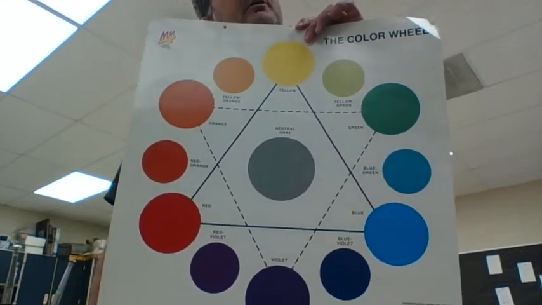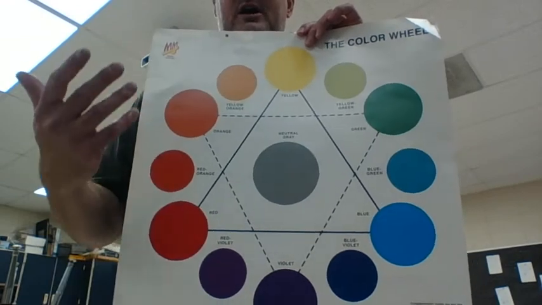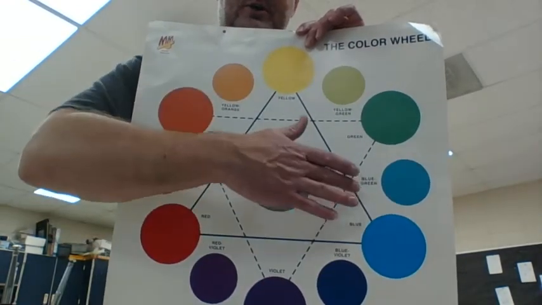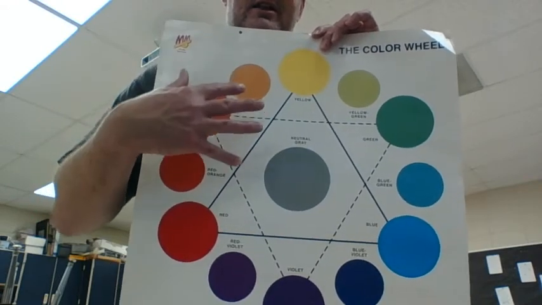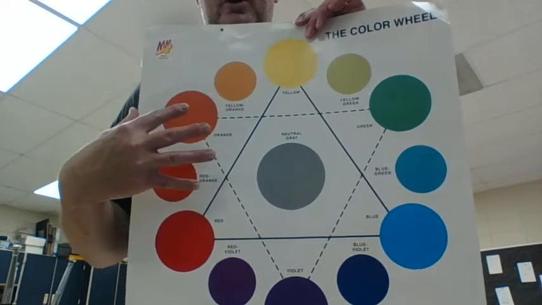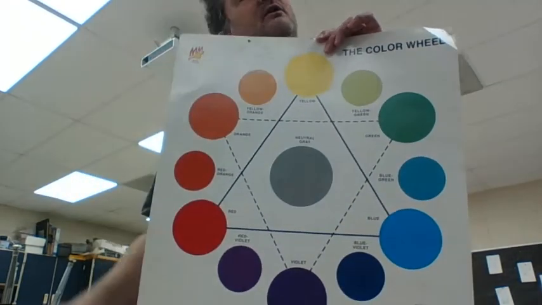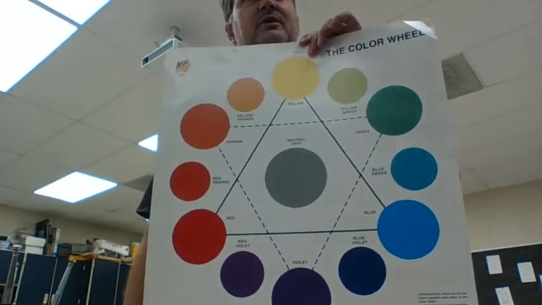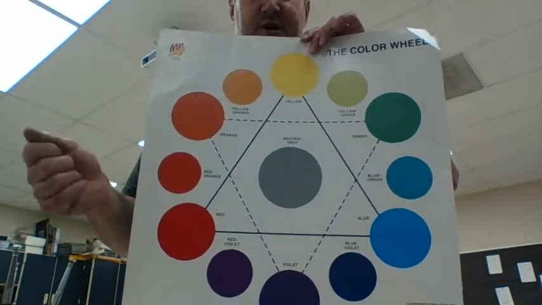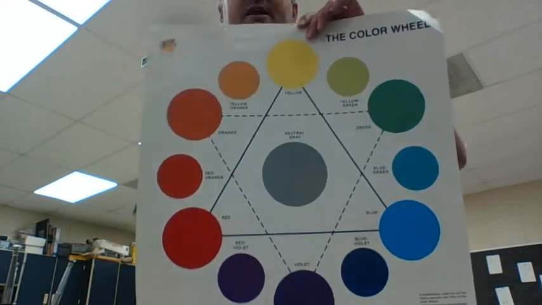Now there are other color theories too. We could talk about complementary colors. Those are colors directly across from each other on the color wheel. We could talk about analogous colors, colors that are by each other on the color wheel, warm and cool colors. There's all kinds of different color theories and words that we can talk about. But for right now, I just wanted to go over the 12 colors, the primaries, the secondaries, and tertiary colors, and introduce those to you.